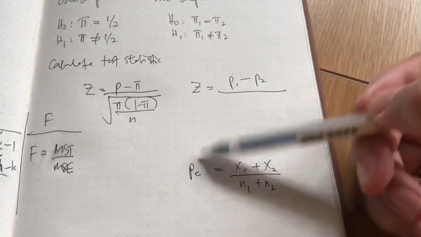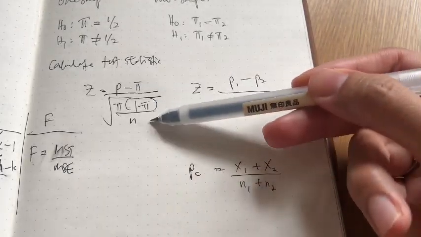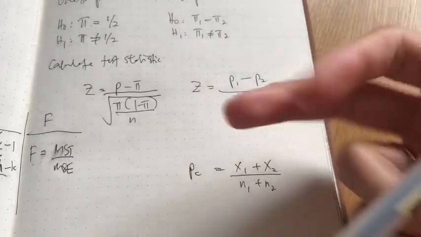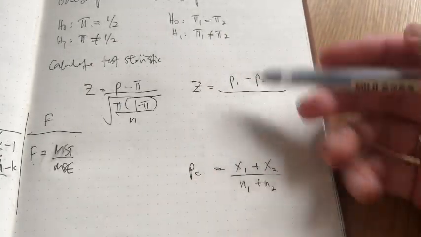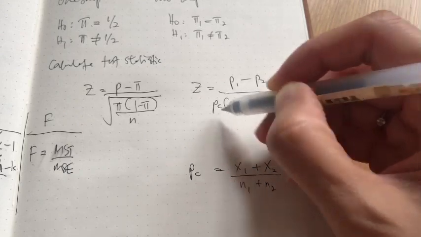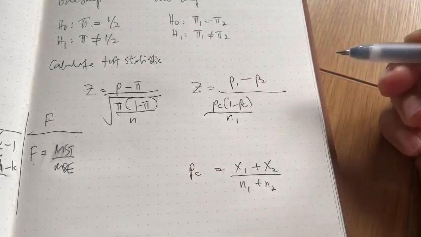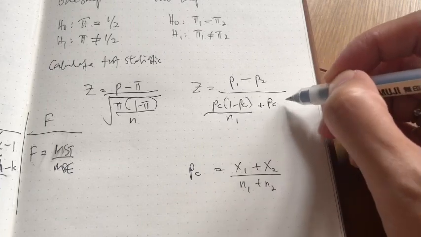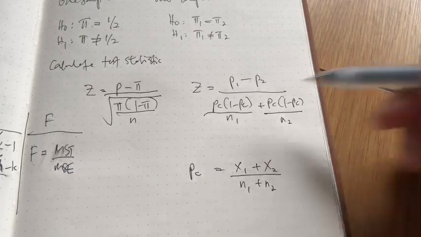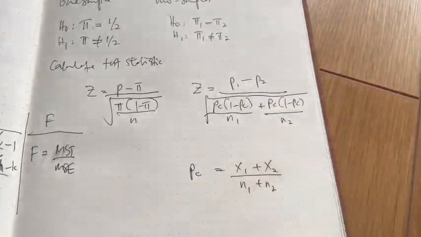So how do we write this? It's very similar to how it is for the one sample. We take the PC. Instead of pi, we take PC because now we've got two sample proportions. So we take PC times 1 minus PC over the first sample, plus PC again times 1 minus PC over the second sample. And since it's a standard error, we square root it.